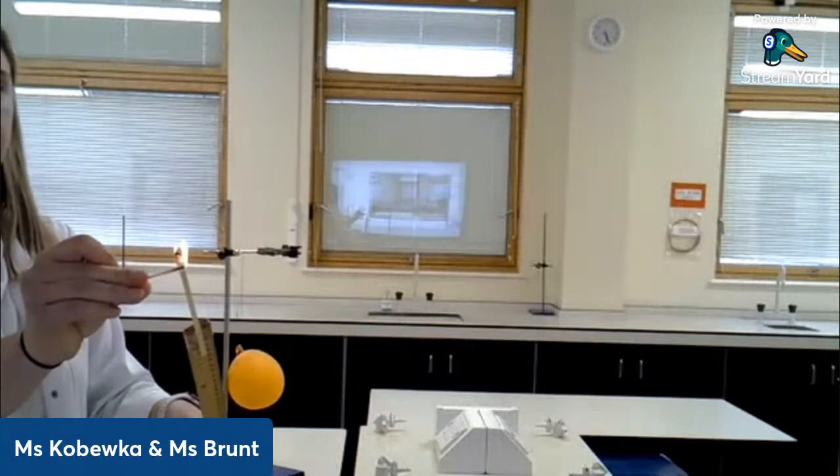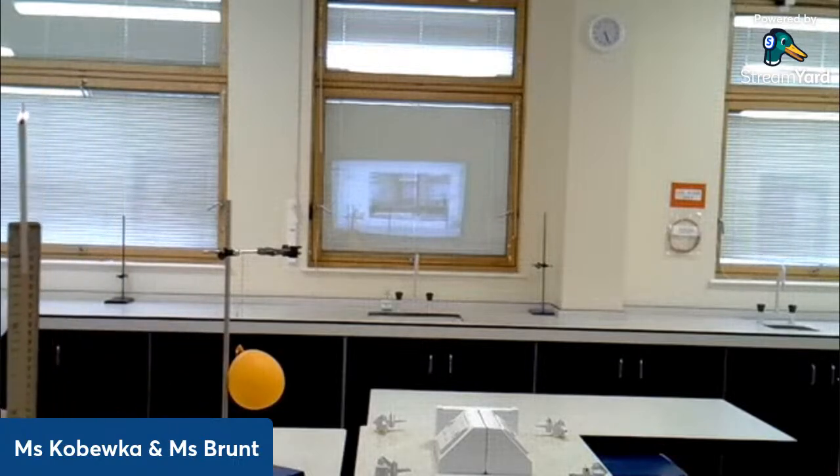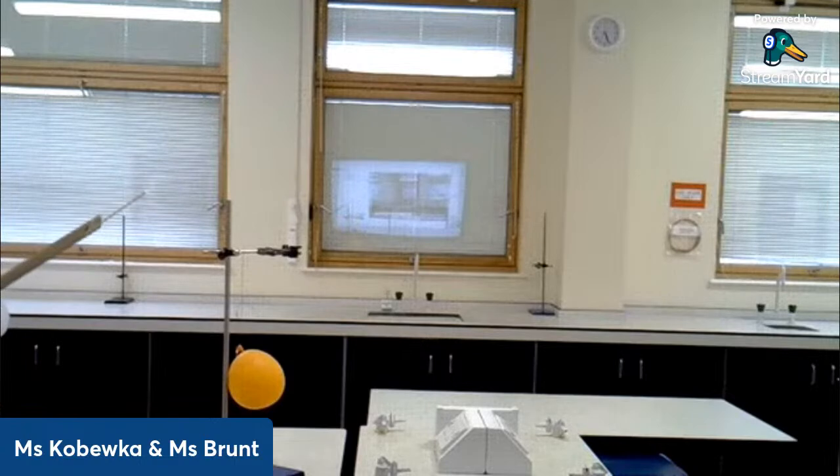Let's just bring it into the frame. There we go. So you can now see that I've lit the end of my meter ruler and my very long matchstick. And we're going to place this match right underneath the balloon containing hydrogen. And we'll see what happens when it combusts.